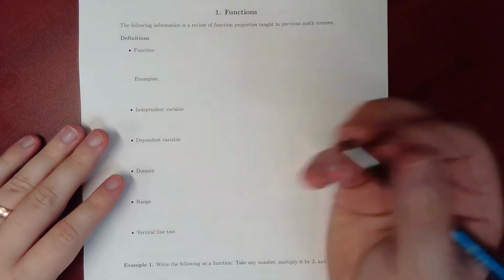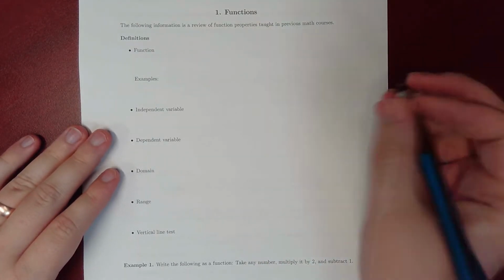All right, so for our first lecture, we're going to go ahead and review some things about functions. Now, my expectation is you've probably seen functions in previous math courses, but just in case you haven't, or just in case it's been a while, this first week the main focus is going to be on functions. So what is a function again? A function is a relationship between two or more variables.